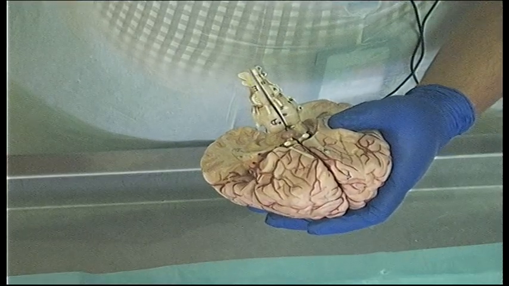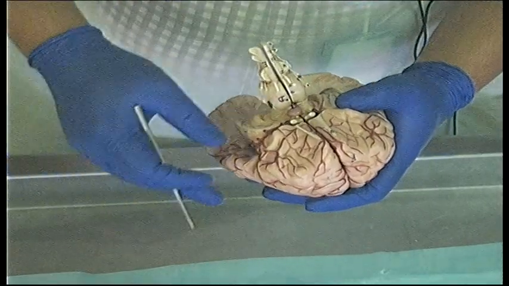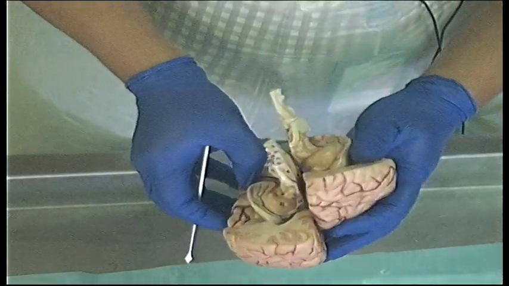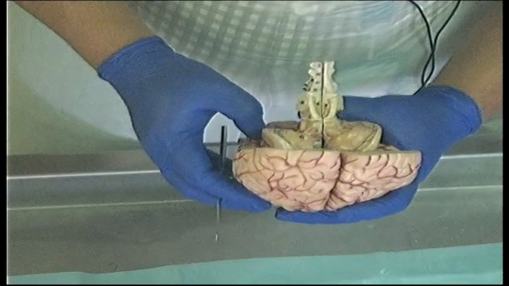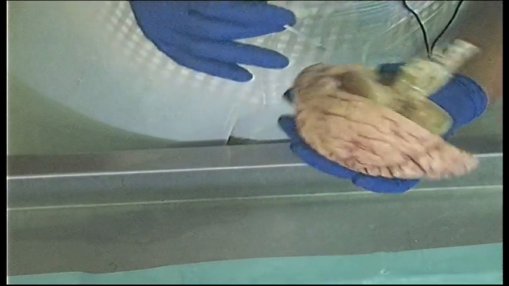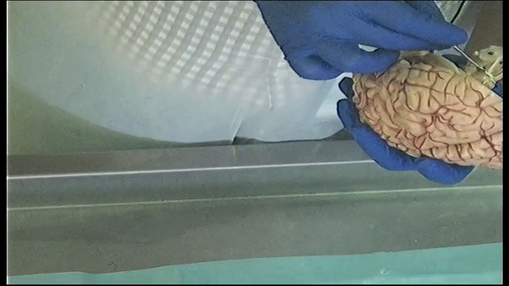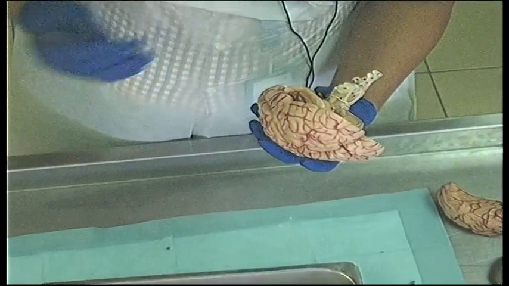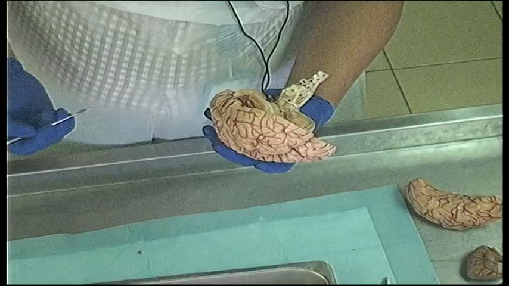It emerges from the midbrain anteriorly, and the fourth cranial nerve posteriorly. The trochlear nerve is a purely motor nerve. It emerges here, the only cranial nerve emerging from the posterior part of the brain stem.